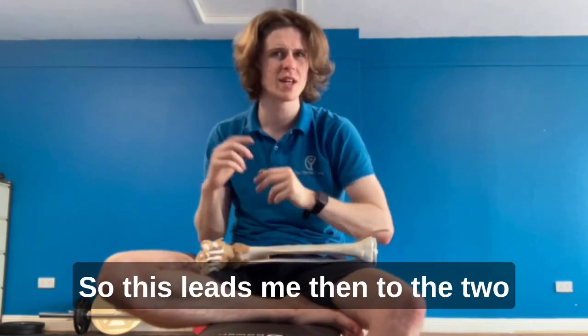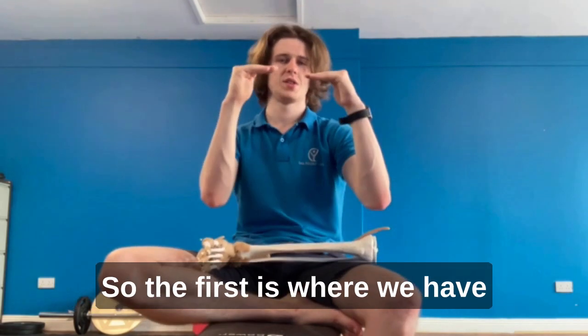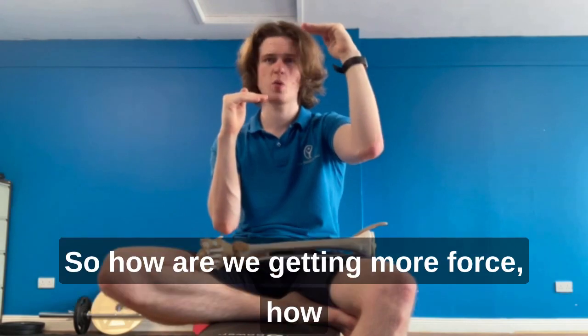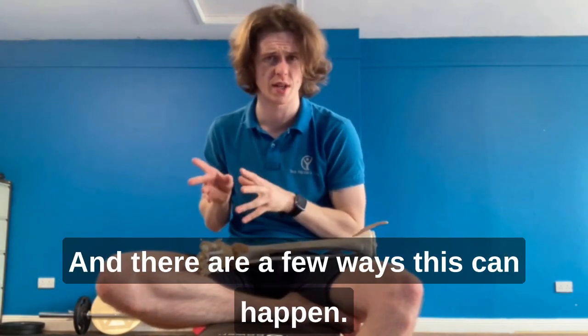So this leads me then to the two main types of pictures that we'll see here in clinic presenting with foot pain. So the first is where we have a very, very high volume of load. So how are we getting more force? How are we getting more load onto this foot? And there are a few ways this can happen.